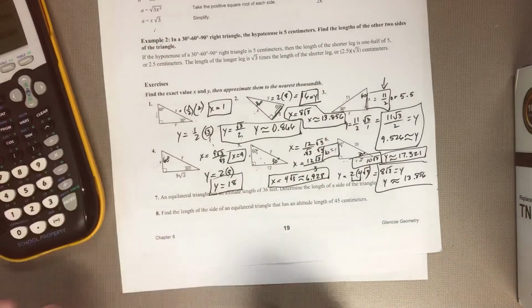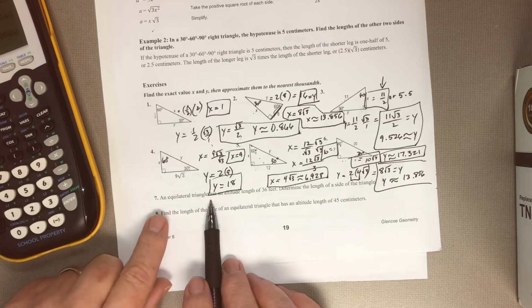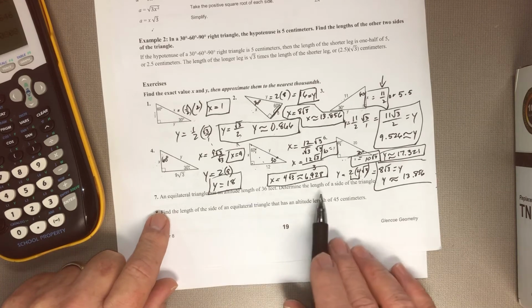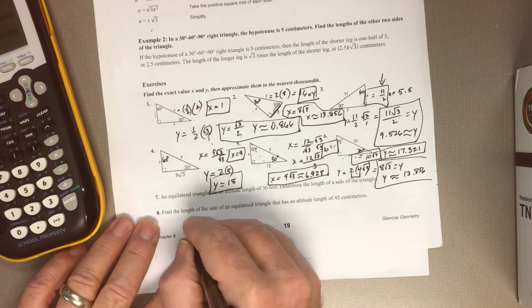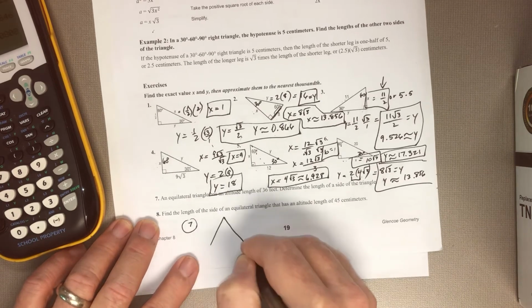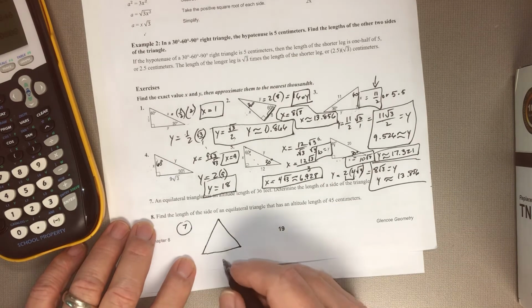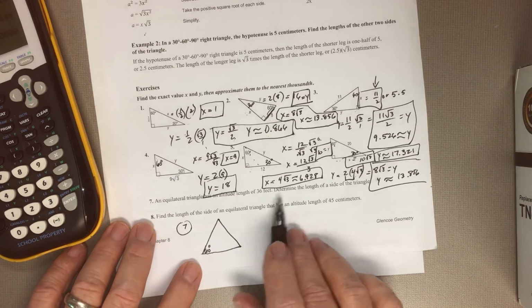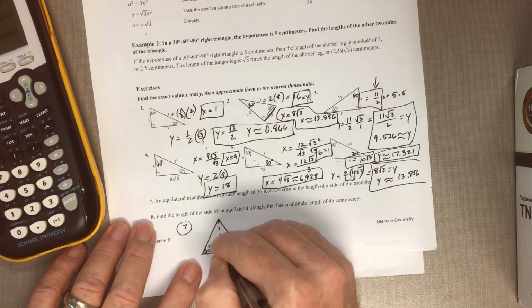Okay, all right, in number 7, it says an equilateral triangle has an altitude length of 36. Determine the length of the side of the triangle. Well, I'm going to sketch number 7 down here. We have an equilateral triangle. That means all 3 sides are equal, and all 3 angles are 60. I'm going to make a 60 there. And then we have an altitude. I'm going to put in an altitude from this upper vertex, okay?